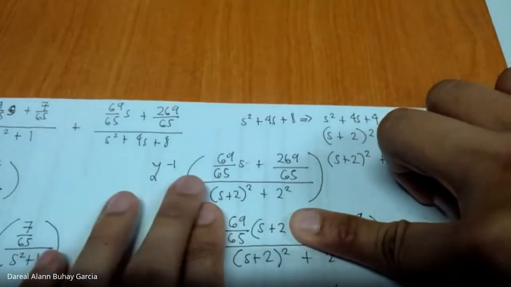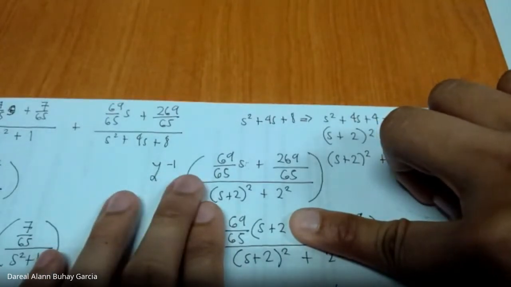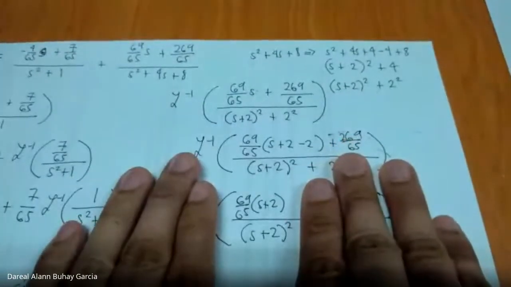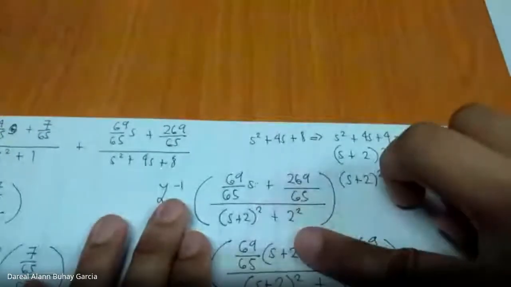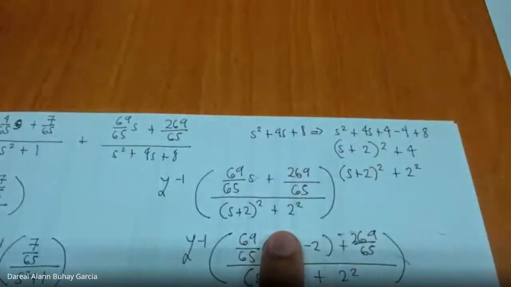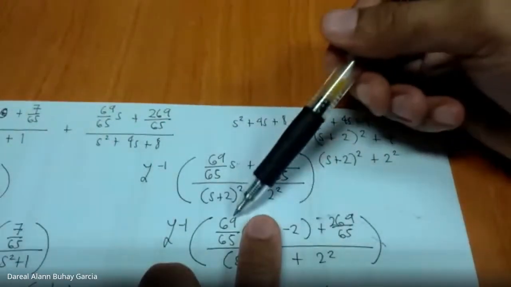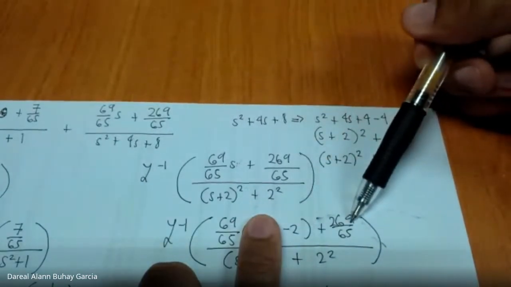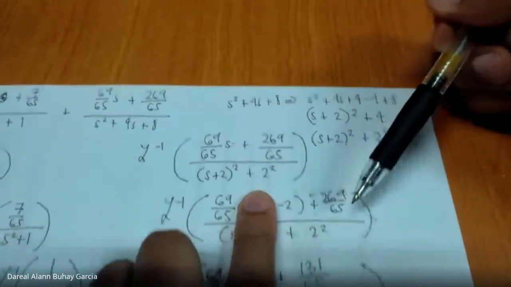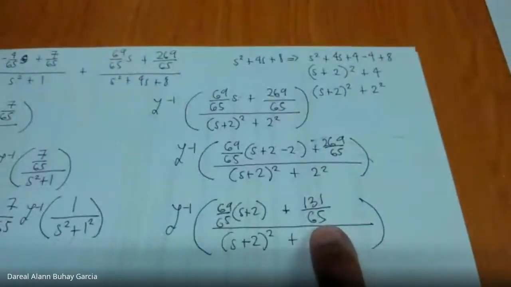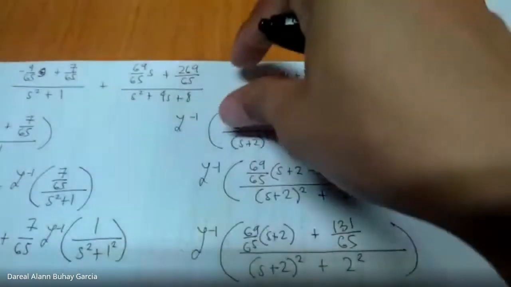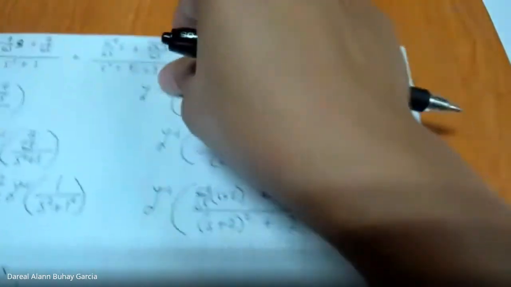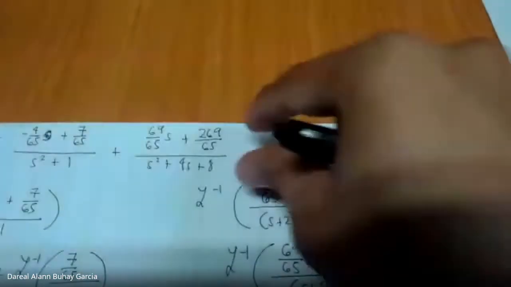69 over 65 times S plus 2. Right? There it is, 69 over 65 S plus 2. What about the remainder? 69 over 65 times negative 2 plus 269 over 65. That's why it becomes 131 over 65. So from this one, these are exact already, right?